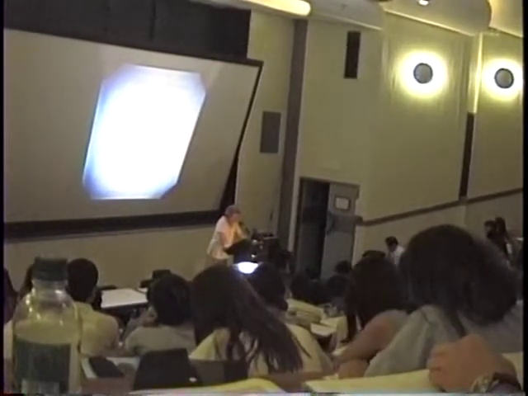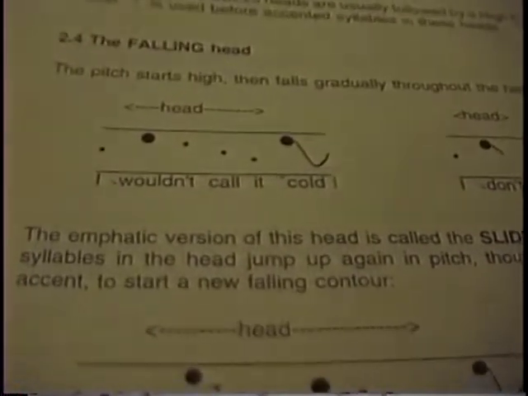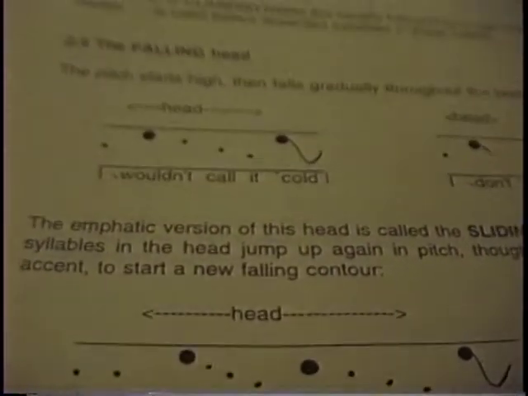So the example there, I wouldn't call it cold. That's it. Just a very gradual fall. It's not a big steep fall like you get on a nucleus. I wouldn't call it cold. It's giving you practice at your full rise as well.